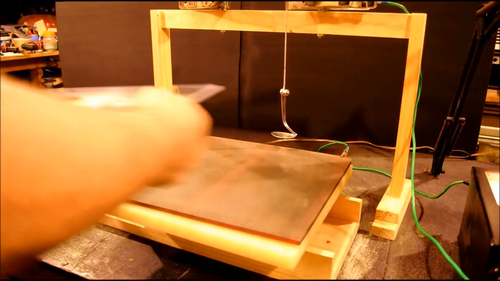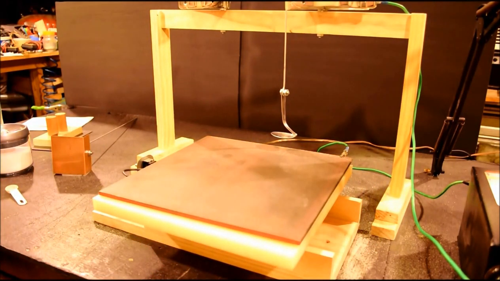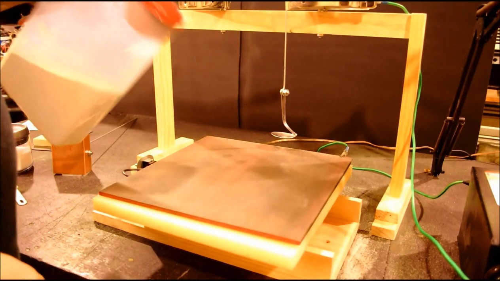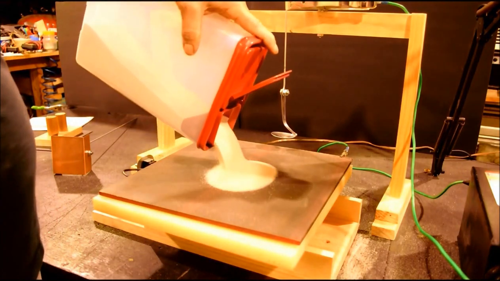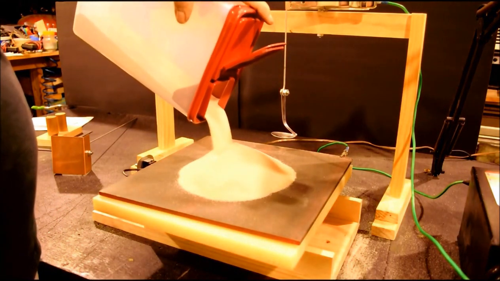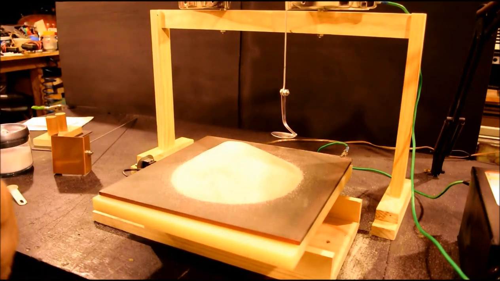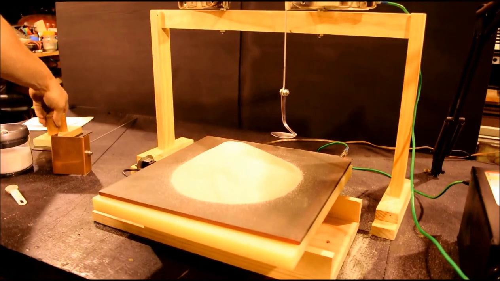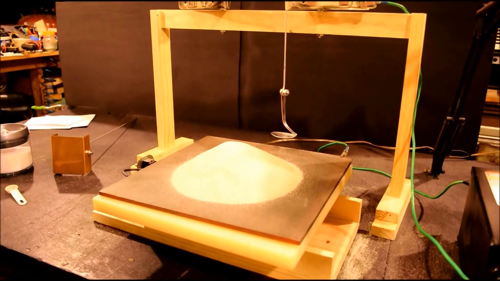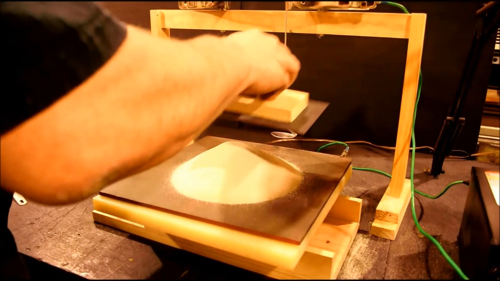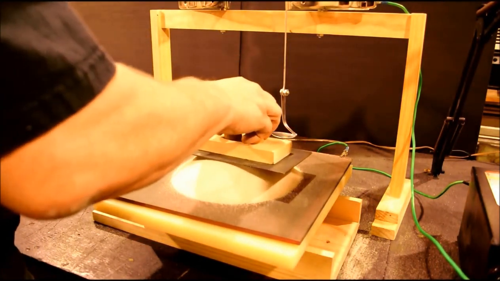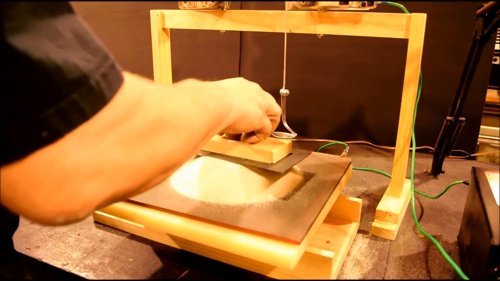The next test we'll look at, we'll remove the plastic, and we'll go ahead and add a whole table full of sand here. And this creates a dielectric barrier which will not allow an arc to form. We only use the electrostatic discharge.